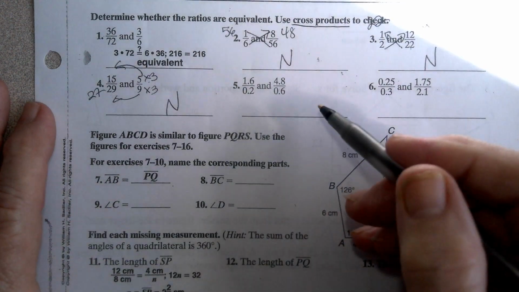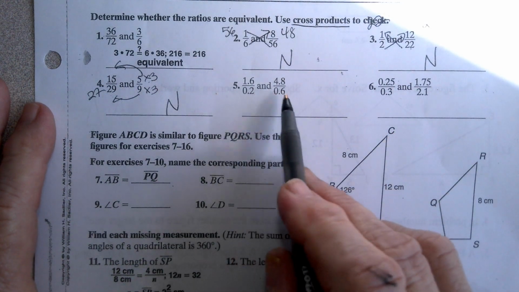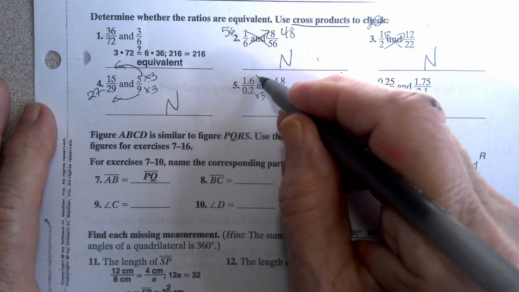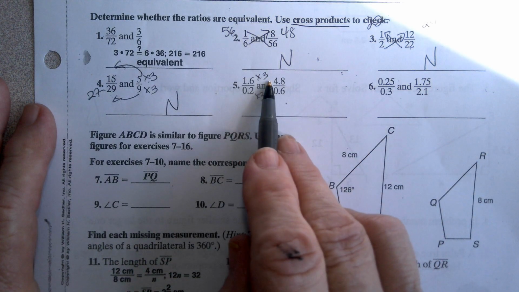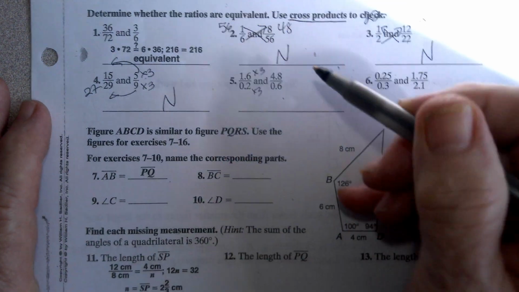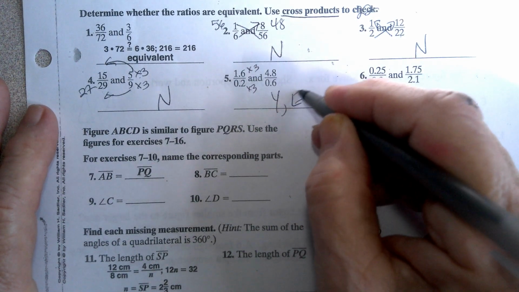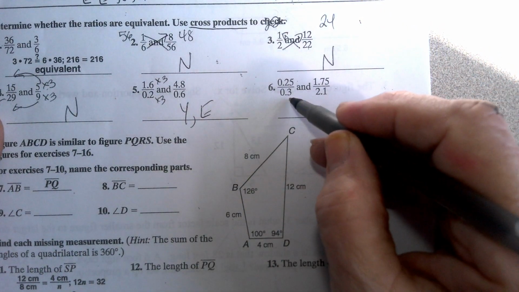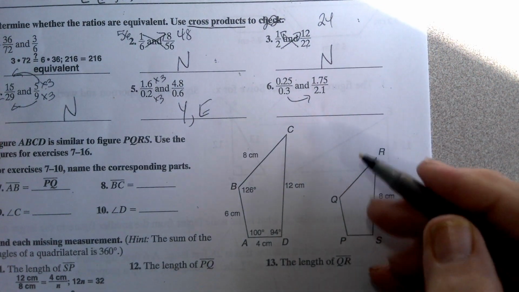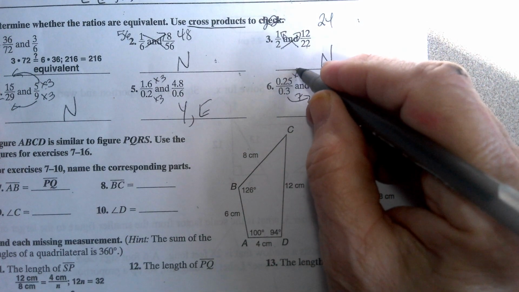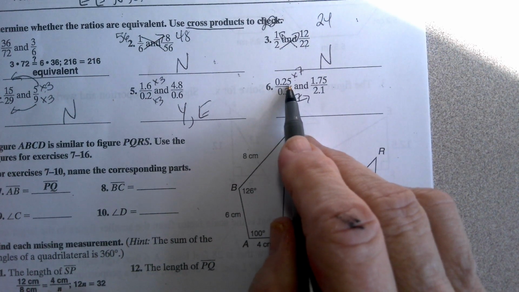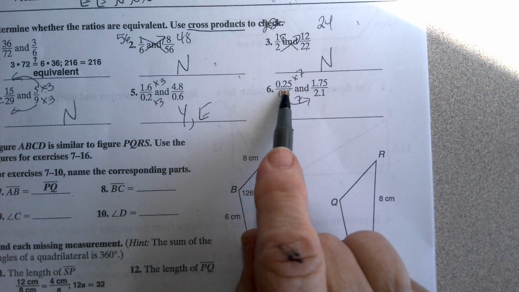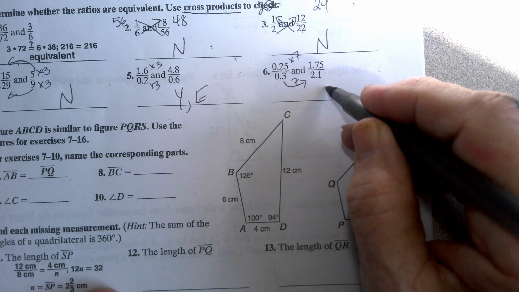And this one, I'm just going to go across. 2 times what will give us 6? 3. 1.6 times 3 is 4.8. This one is a yes, it is equivalent. And this one here, 0.3 times what will give you 2.1? 7. And 7 times a quarter, if you have 7 quarters, how much money do you have? $1.75. So this is equivalent.